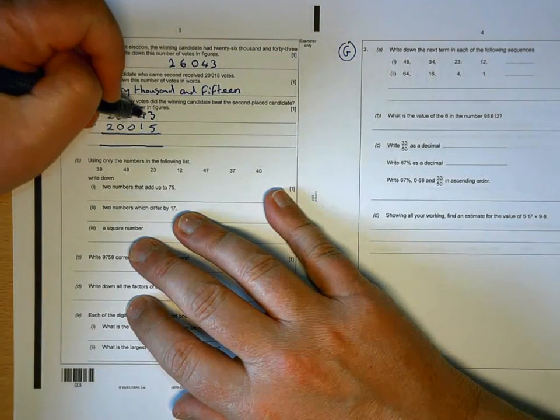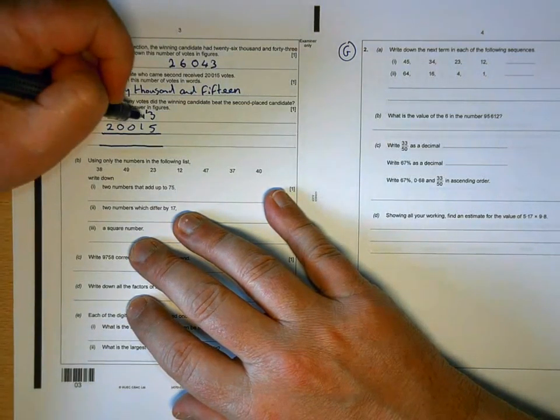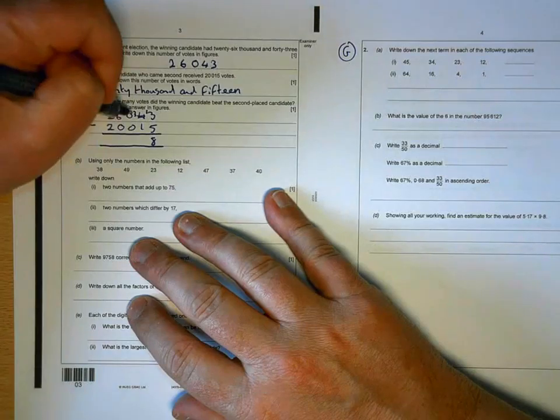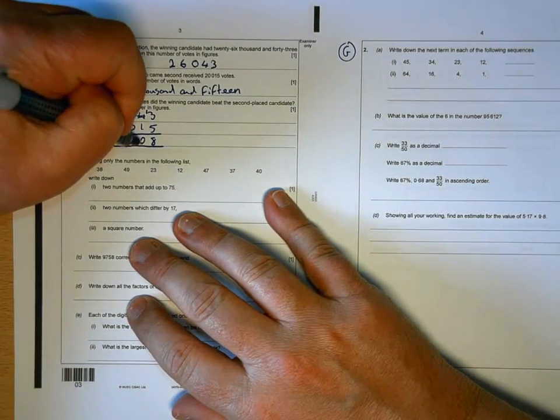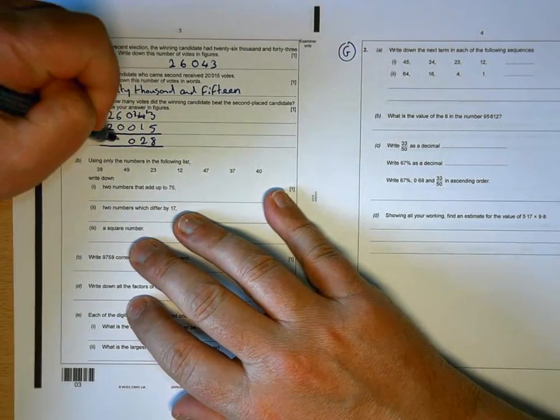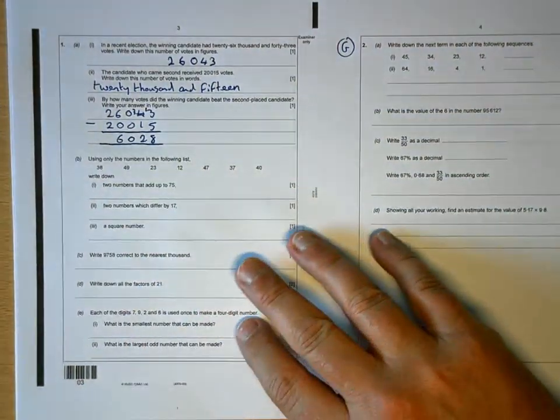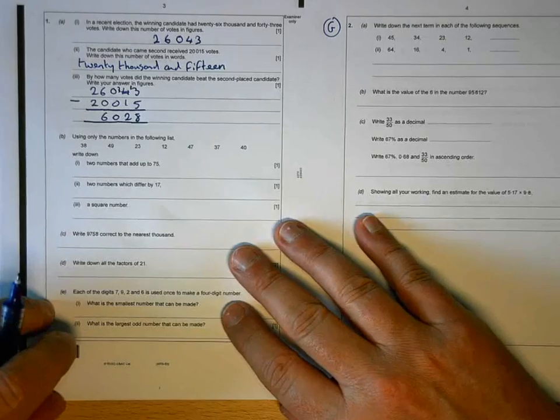So you can't take 5 from 3, so you need to borrow from the next column. You can take 5 from 13, it's 8. 1 from 3 you can do, it's 2, 0, 6. 2 take away 2 zeros, 6,028 is the difference there.